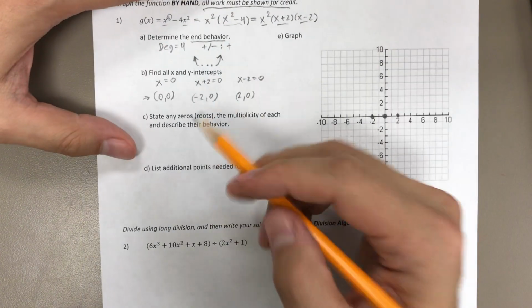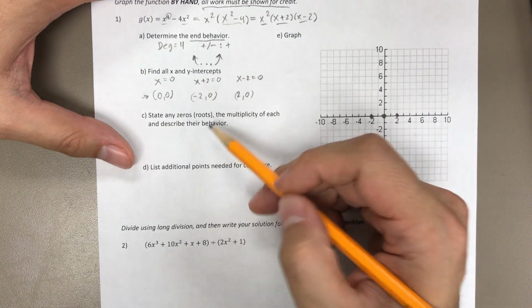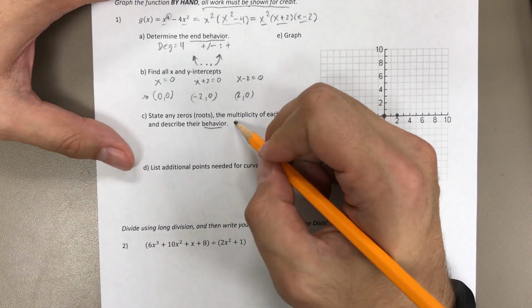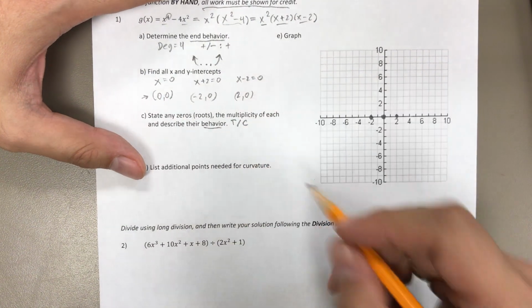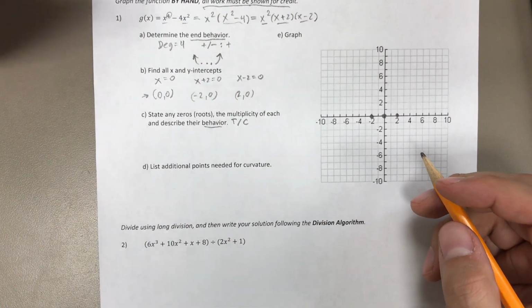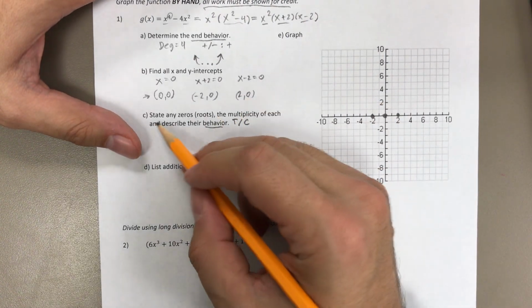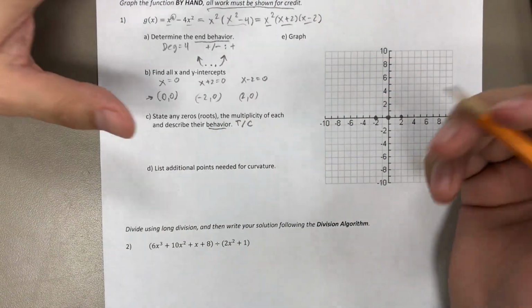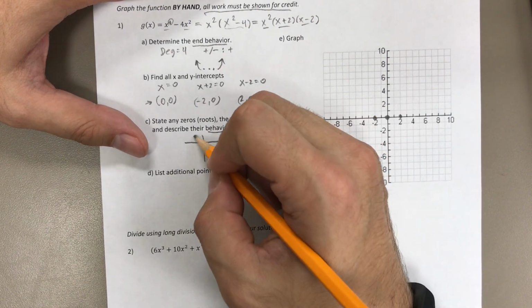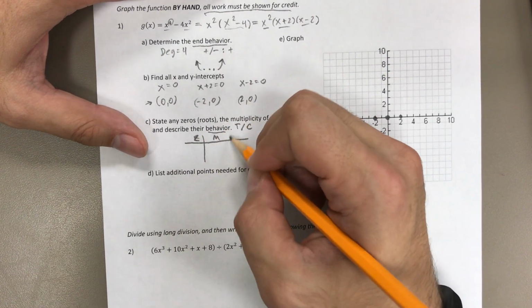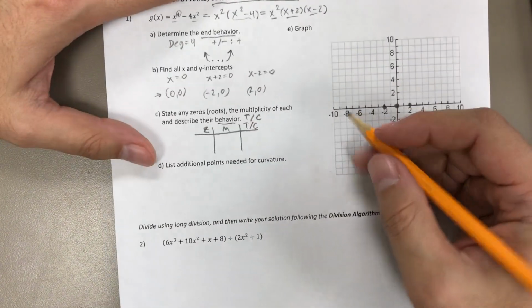Okay, next. State any zeros and the multiplicity of each, describing their behavior. Their behavior means: is the graph going to be touching the x-axis at that x-intercept or crossing directly through the x-axis at that x-intercept? If you want an idea of what to do for this, just go back to your quiz that you took, where we had this nice little table set up where you have to find the zeros, the multiplicity, and also tell whether the graph is touching or crossing the axis.